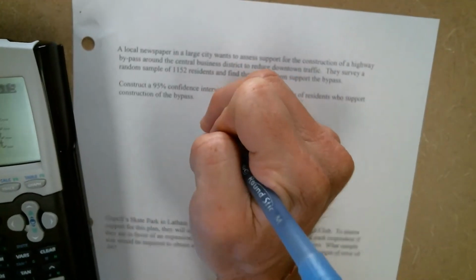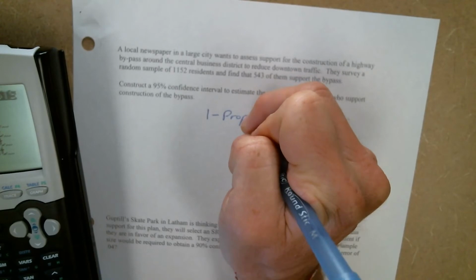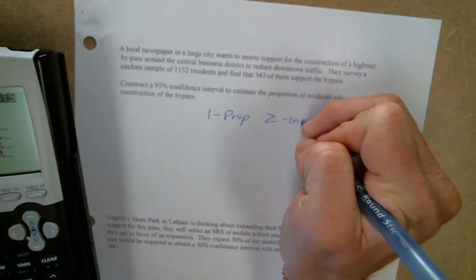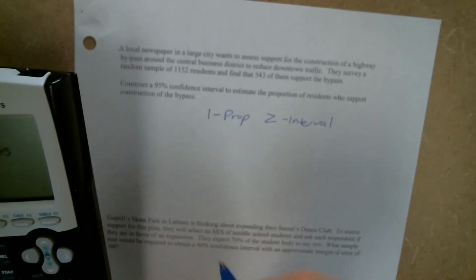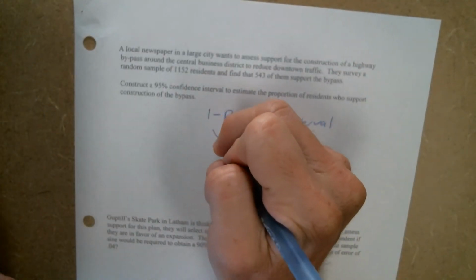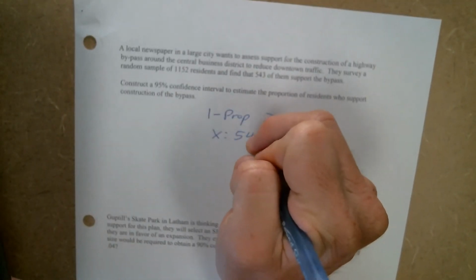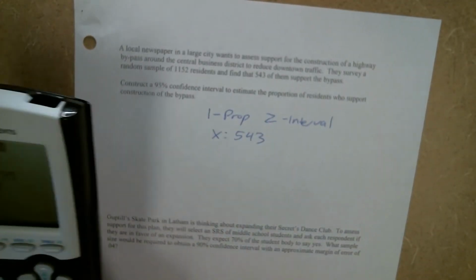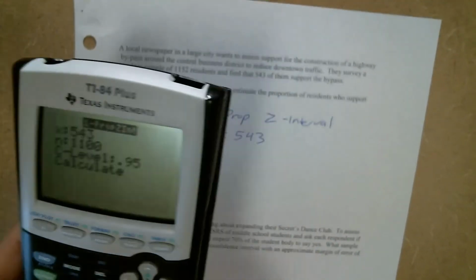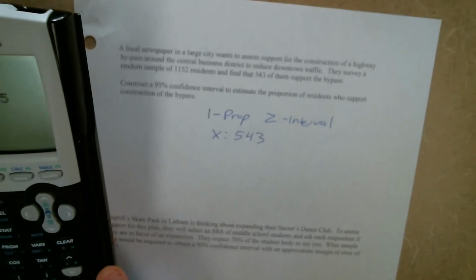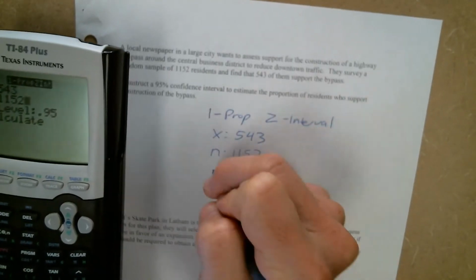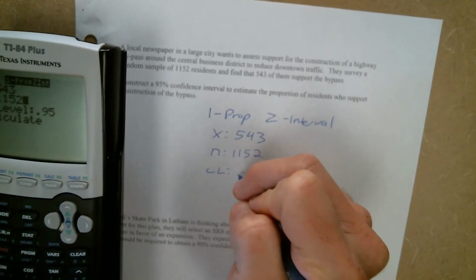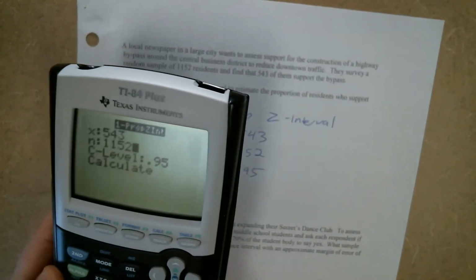So we're going to be using one prop z interval. It's going to ask for an x, which in our case is 543, an n, which is 1152, and a confidence level, which we're doing at 95%.